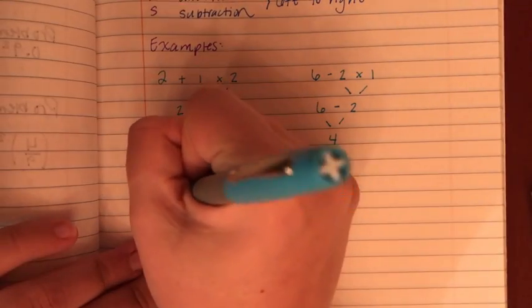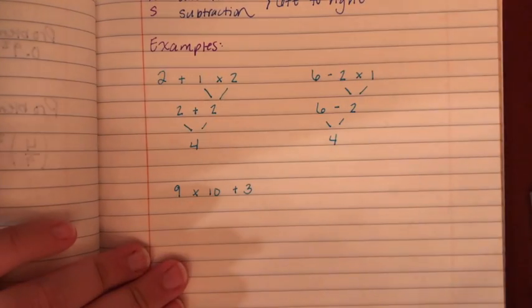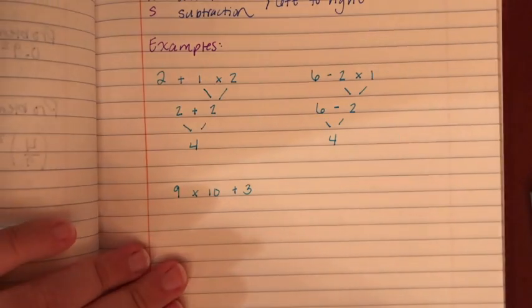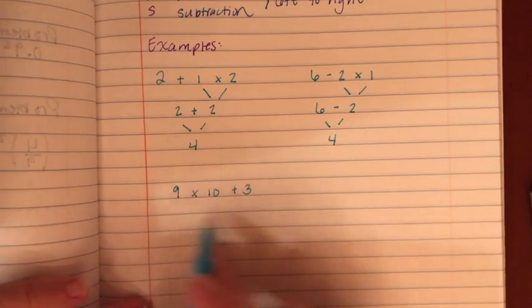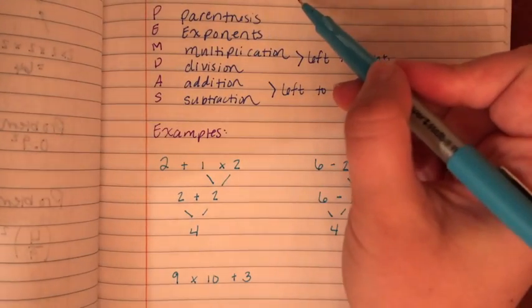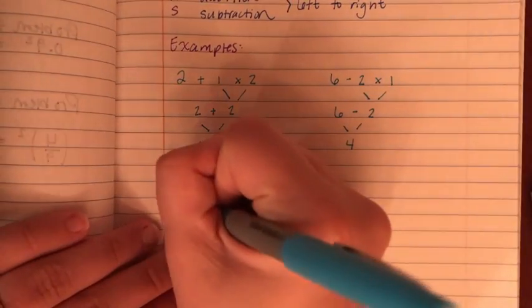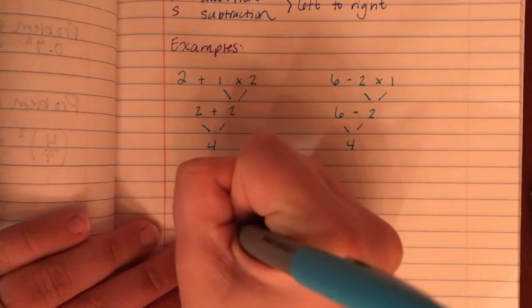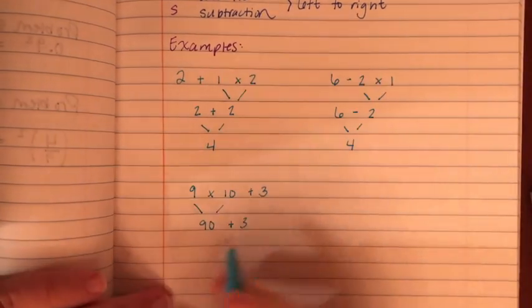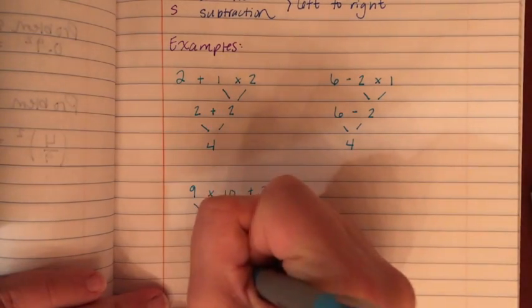Okay, let's do another easy one. Let's do 9 times 10 plus 3. For this one, the order it's written in is the order in which we solve it, but just so we use our correct steps: we don't have parentheses or exponents, we have multiplication, and then I bring everything else down. 90 plus 3 is going to be 93.